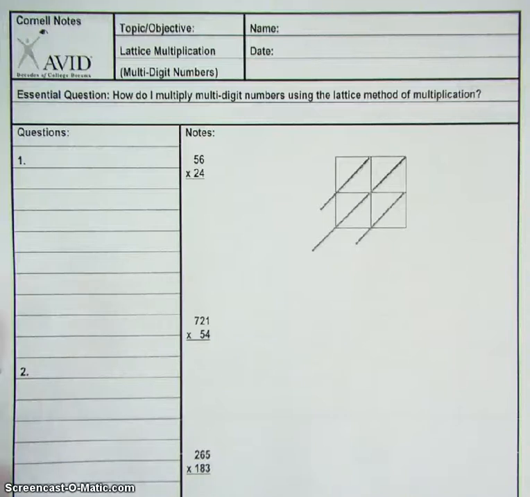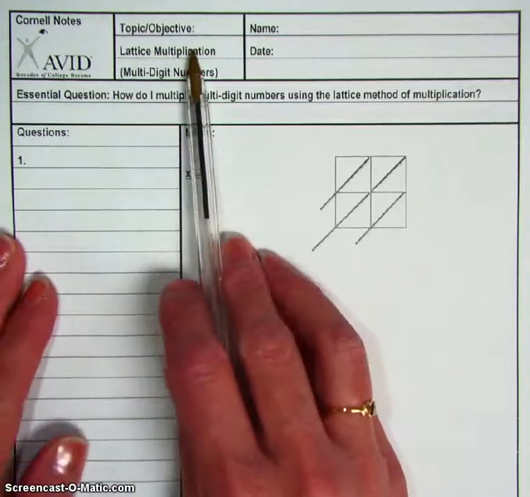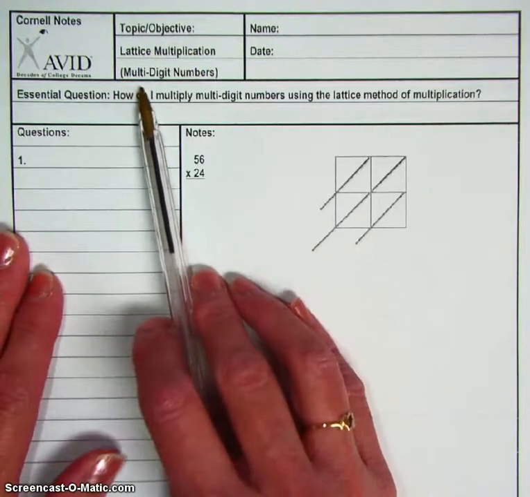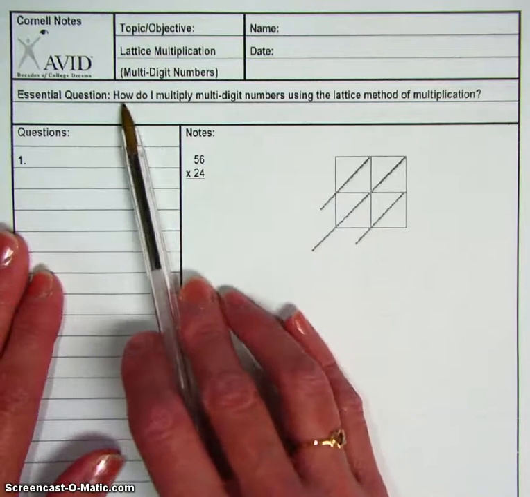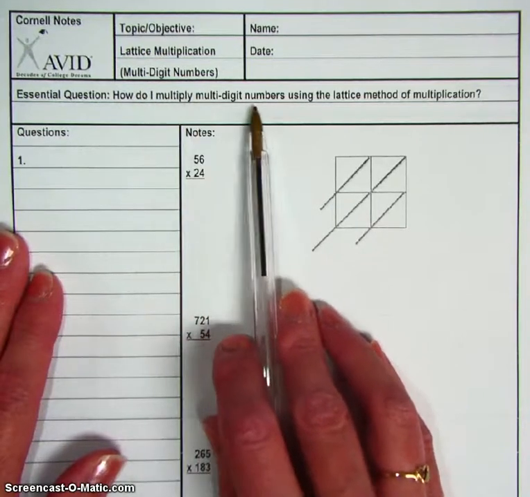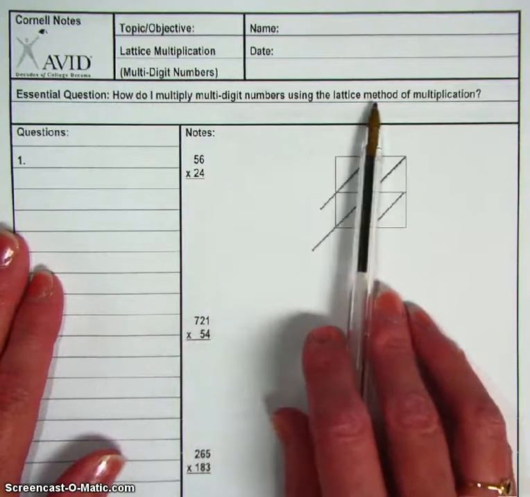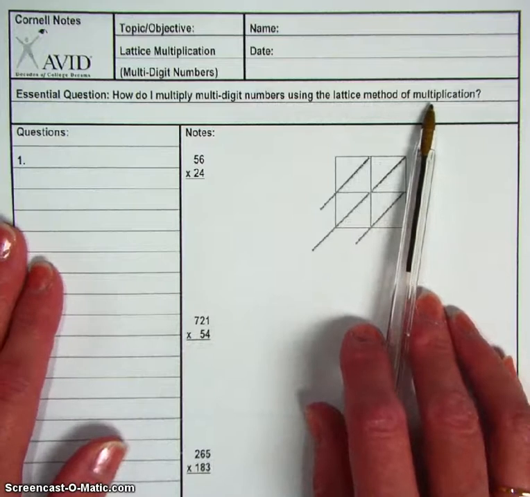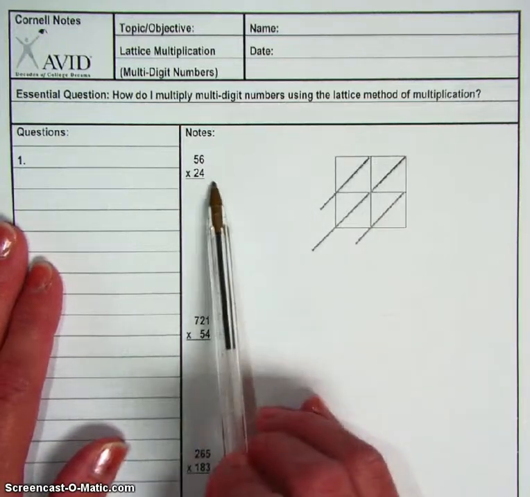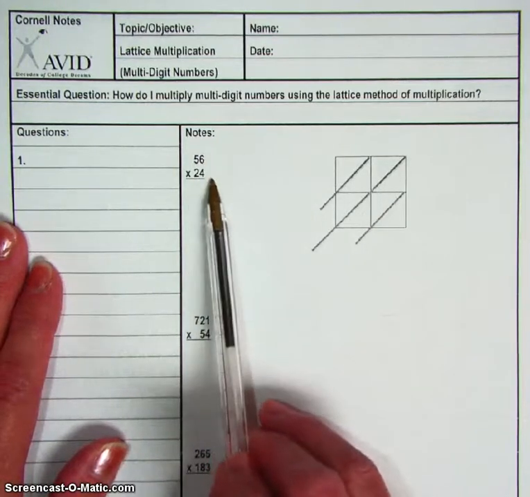Hi everyone! Today we're going to talk about lattice multiplication using multi-digit numbers. Our essential question is, how do I multiply multi-digit numbers using the lattice method of multiplication? So we're going to get started first by looking at a two-digit number by a two-digit number.